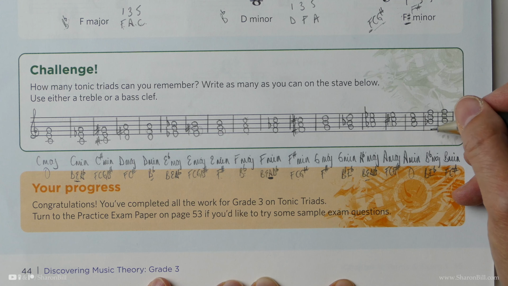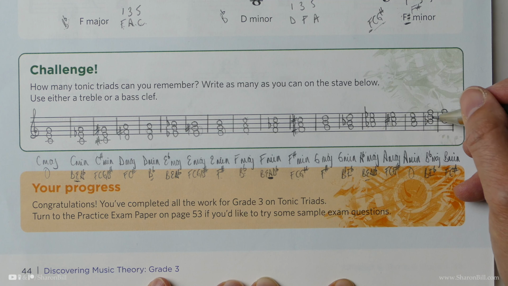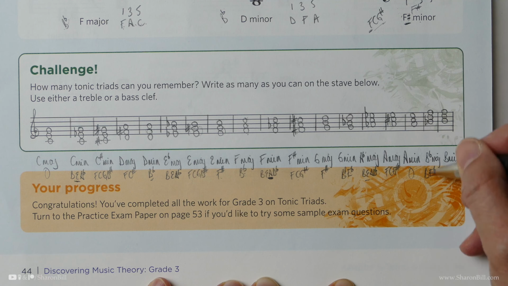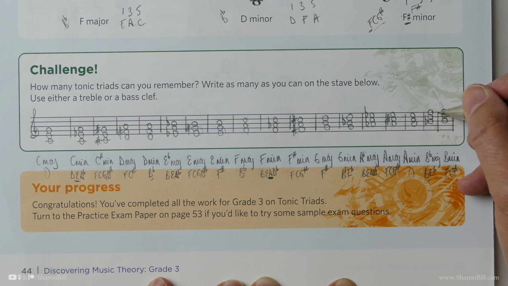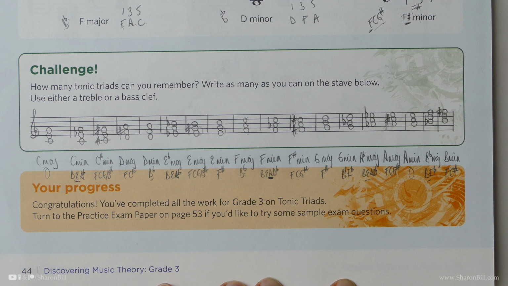B flat major has a key signature of B flats and E flats. So we have a B flat and then the D and the F are unaffected. And then B minor has a key signature of F sharps and C sharps. So we need to make sure that F is sharpened.